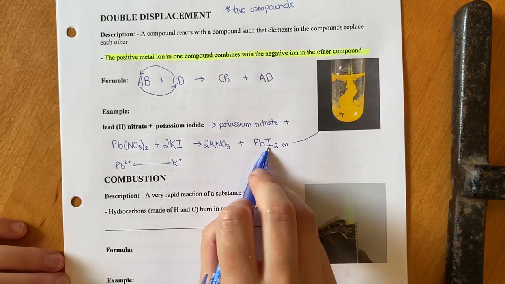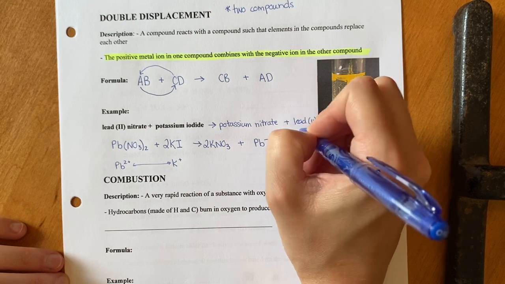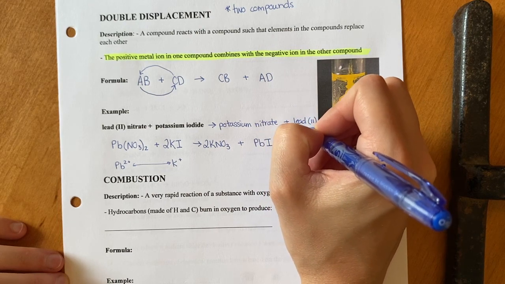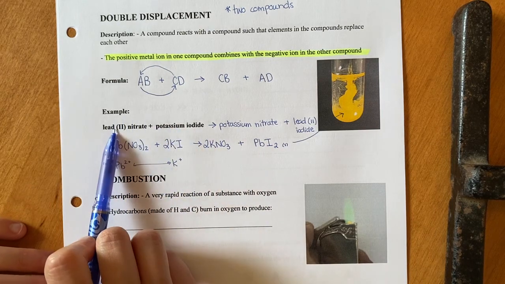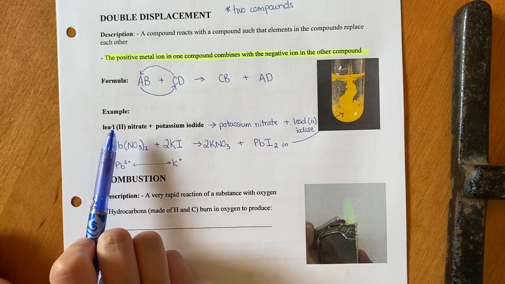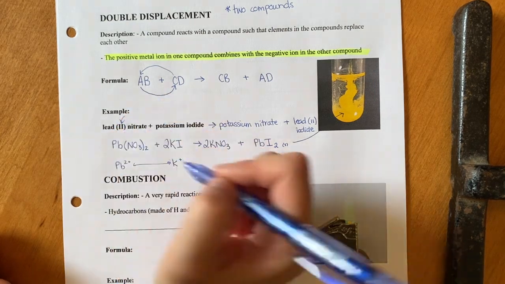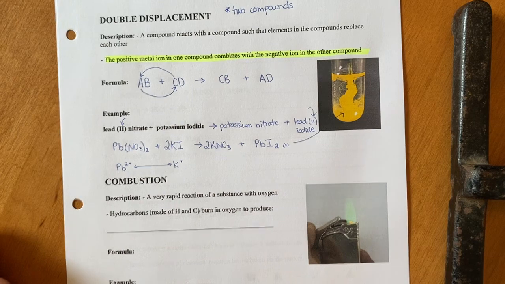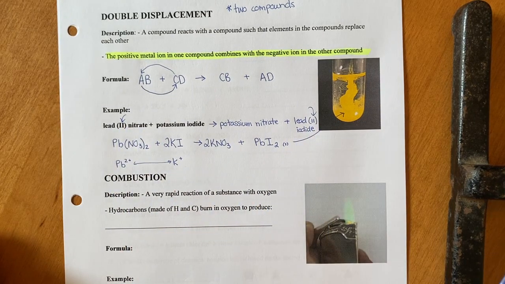And this is lead 2 iodide. In a double displacement reaction, if you have a multivalent metal, it will always be the same charge in the products as it is in the beginning. So if you have 2 at the start, then it will be 2 at the end. Okay, so it always stays the same in this type of reaction.